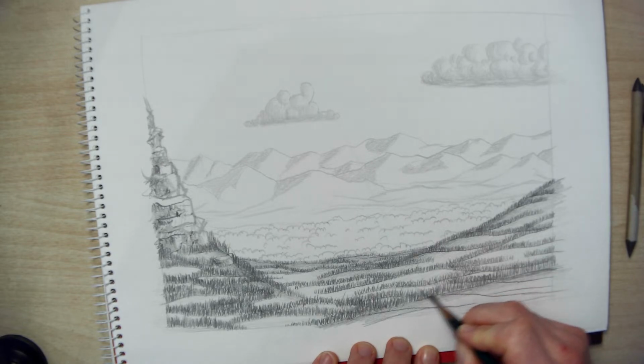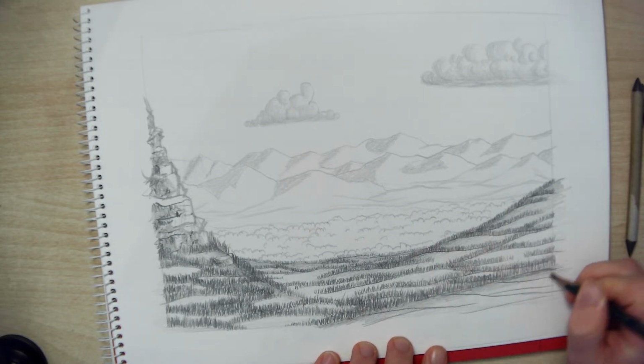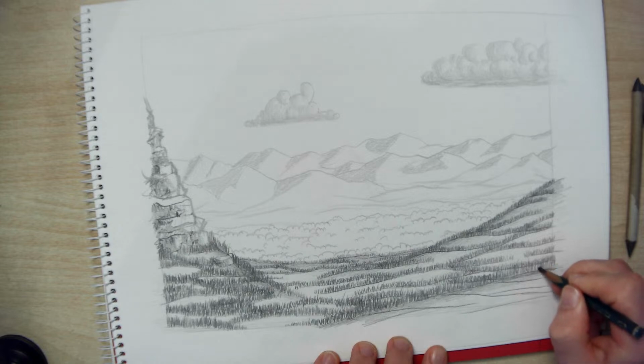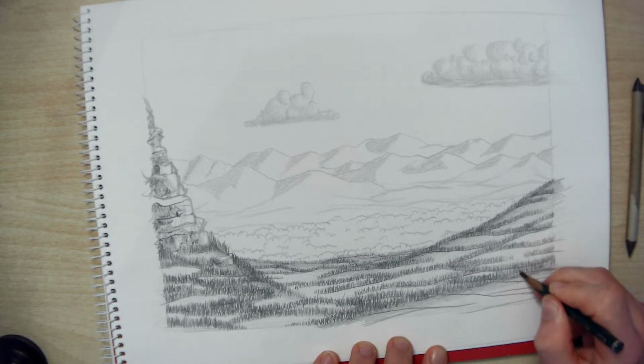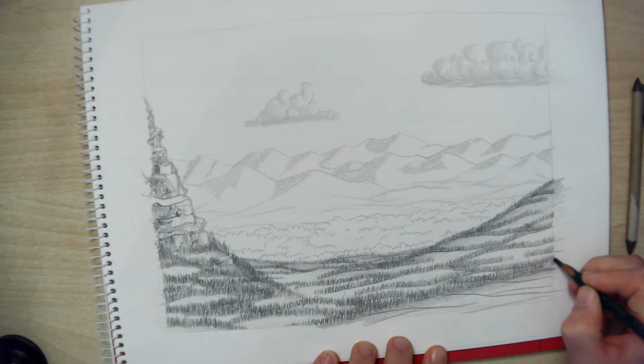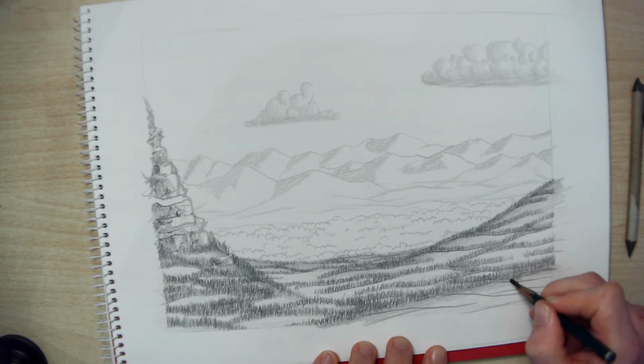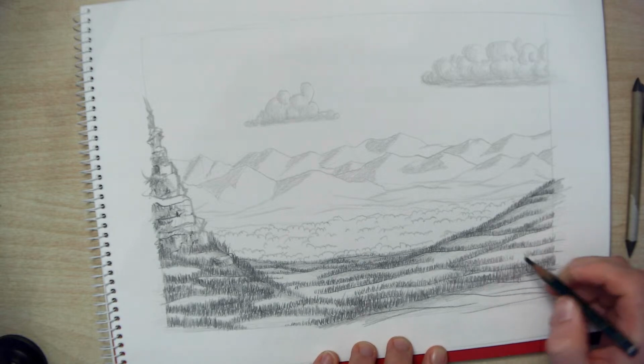Make that look as full as possible. We need some more right here, I think. Like this. And going down here.